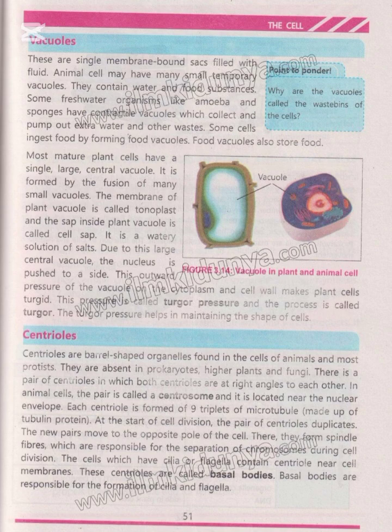And what is the composition of the fluid present inside the vacuole, known as cell sap? It is basically a solution of salt. Because of the presence of a large vacuole in the plant cell, the nucleus is pushed towards one side. Because of the pressure of the cell sap, the fluid present in the vacuole, the plant attains its shape.